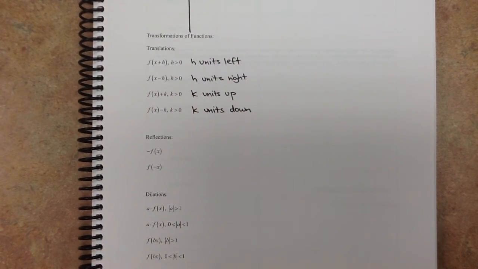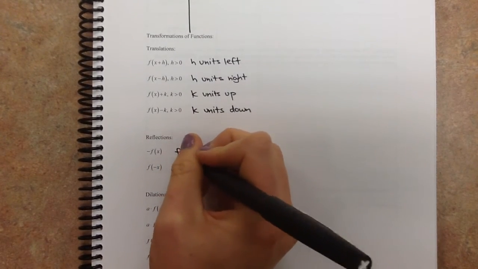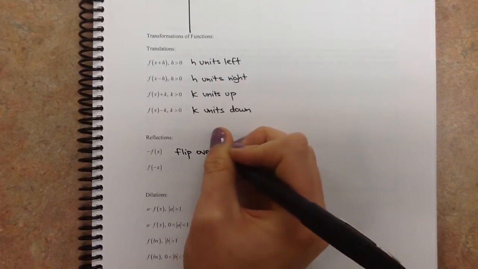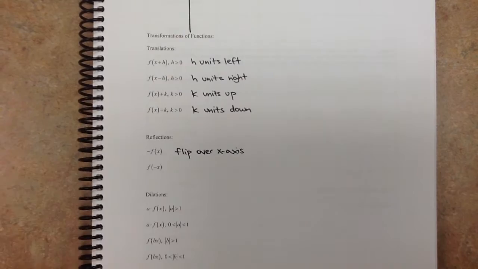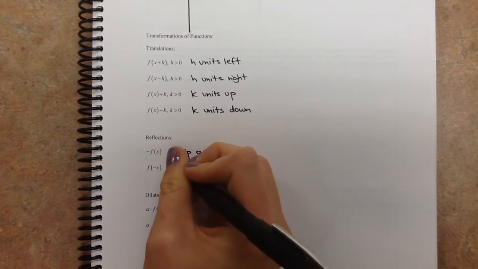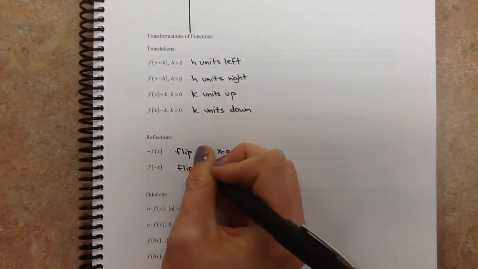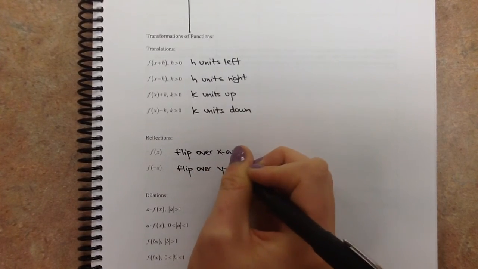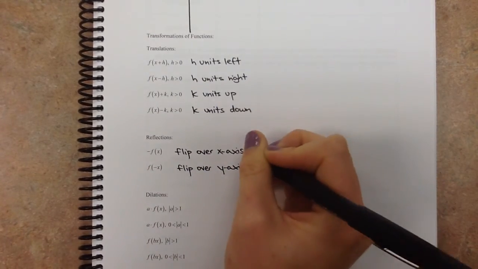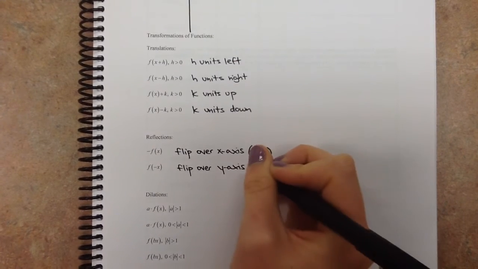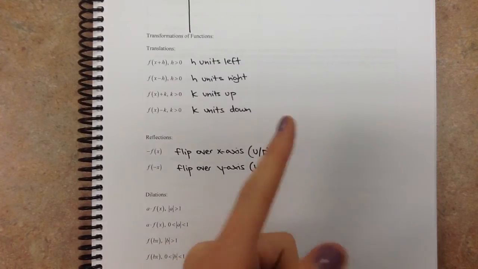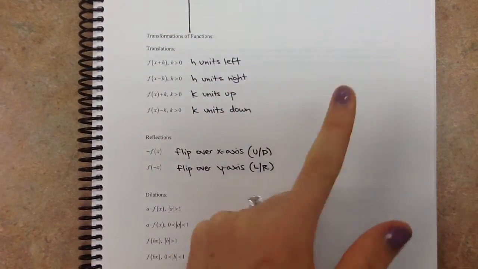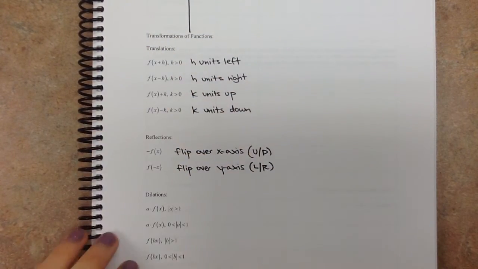Okay, we've got 2 different flips here. If the negative is on the outside of your parent function, that's a flip over the x-axis, meaning it's a flip up and down, like that. If the negative is on the inside, you flip over the y-axis. So it's like a left and right flip. This is like flipping it up and down. This is like flipping it left and right. Okay, so over the x-axis like this versus over the y-axis like this.